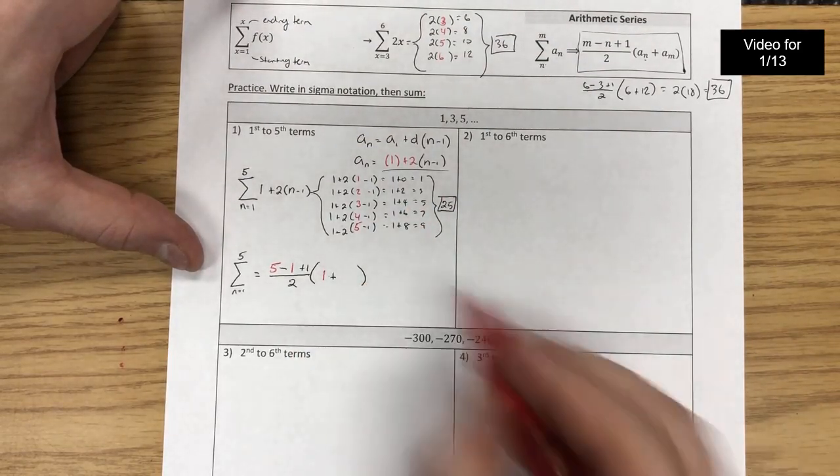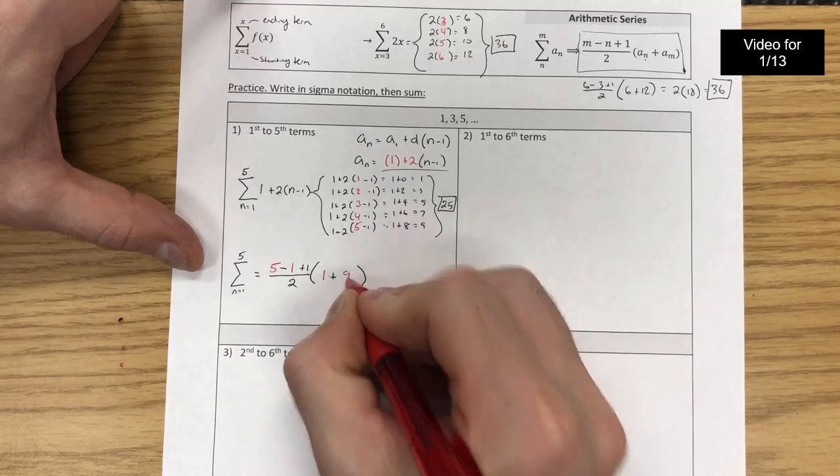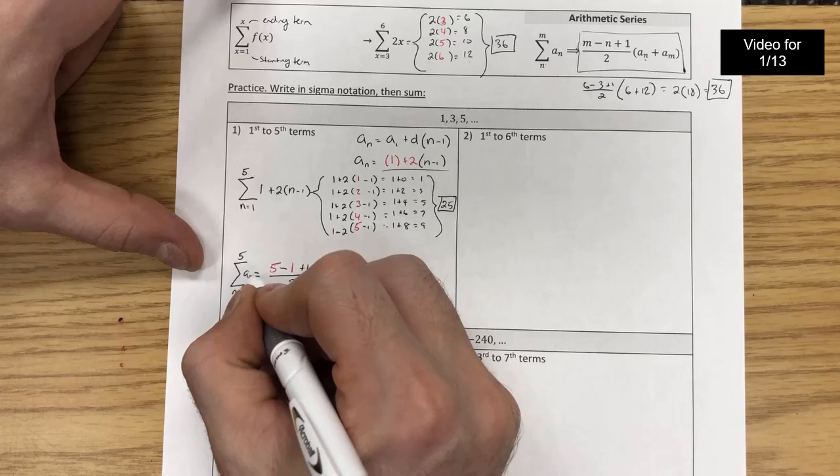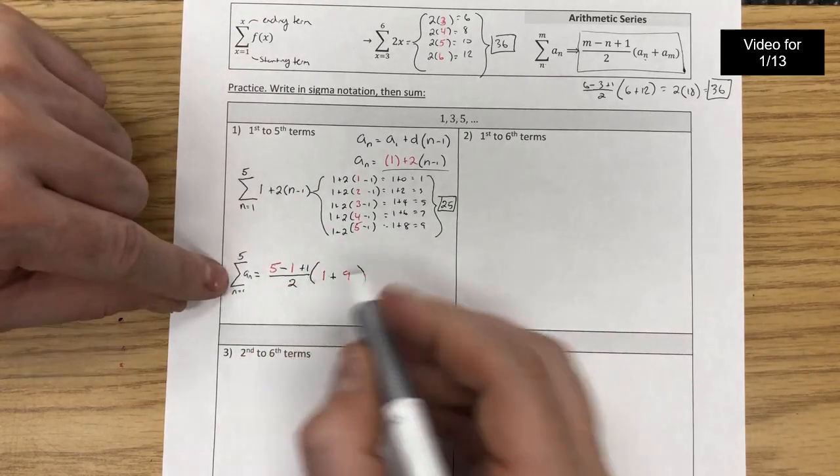My last term, as I evaluated out the formula, is going to be 9. The sum of my a sub n series is going to be equivalent to this.